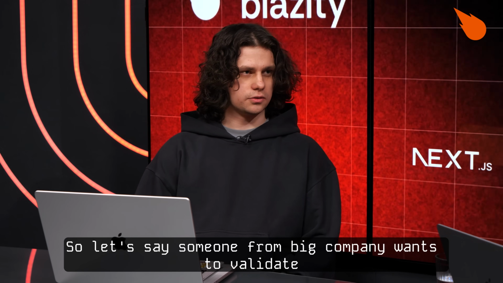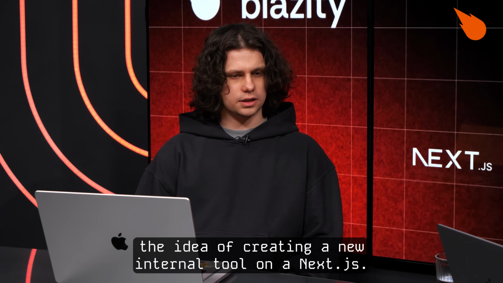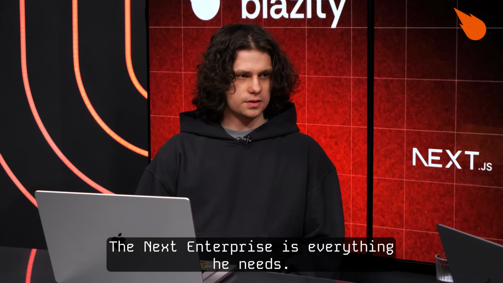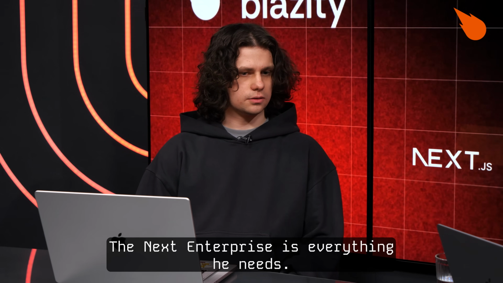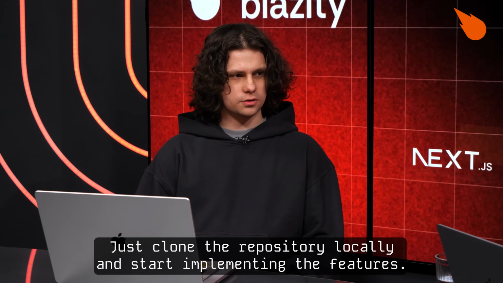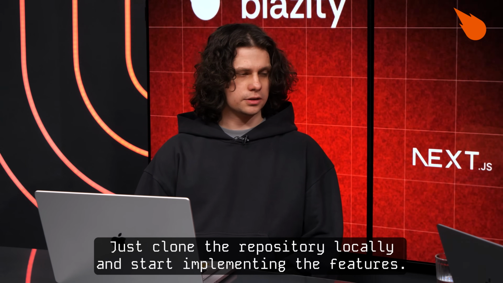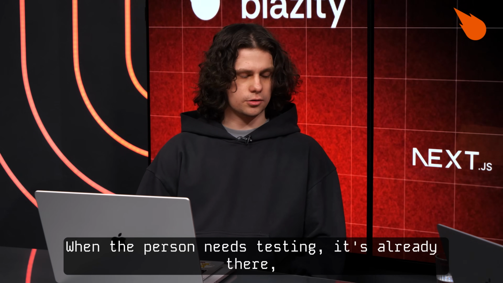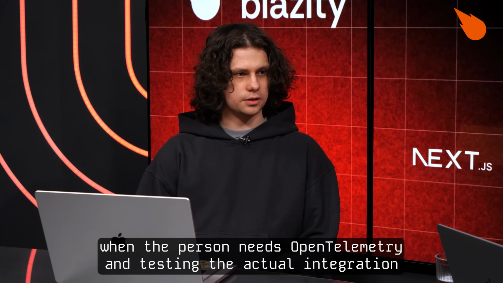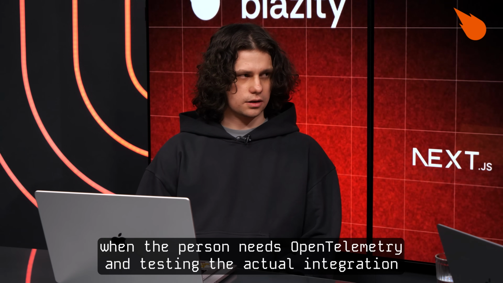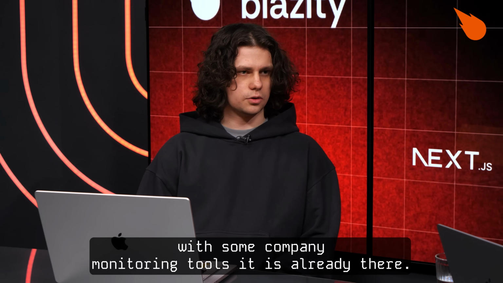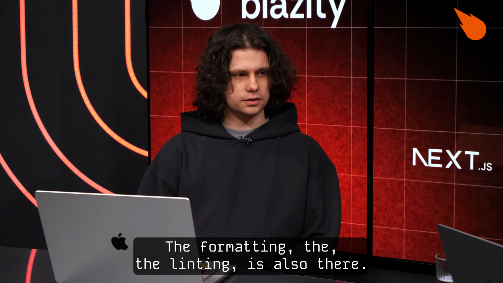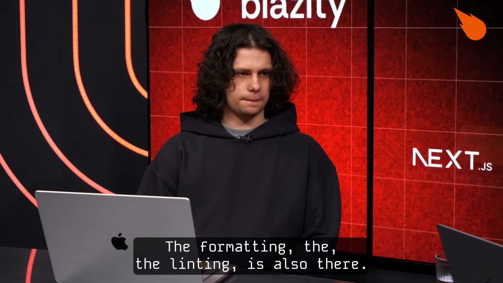So let's say someone from a big company wants to validate the idea of creating a new internal tool on Next.js. Next Enterprise is everything they need. Just clone the repository locally and start implementing the features. When the person needs testing, it's already there. When the person needs OpenTelemetry and testing the actual integration with some company monitoring tools, it's already there. The formatting, the linting, it's also there.